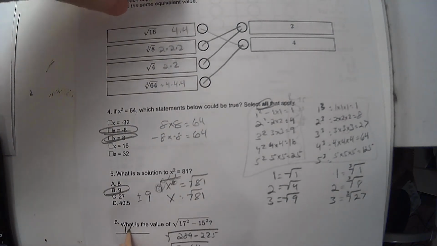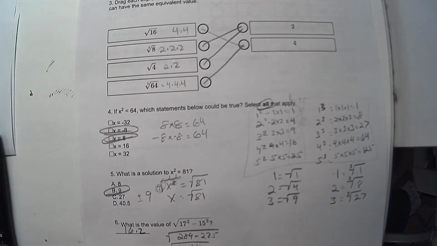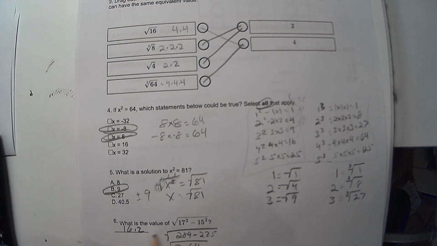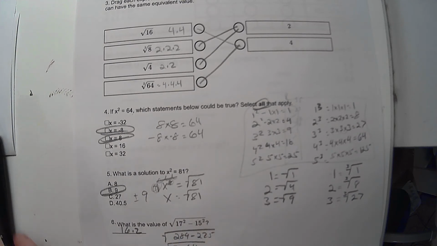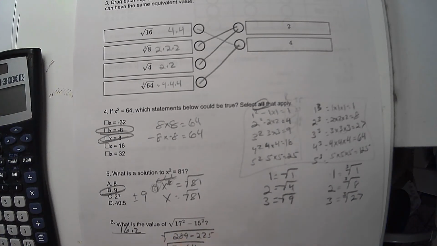That's going to give me 16.2. Alright, so in looking at this one, I come up with 16.2. That seems kind of strange, doesn't it? Let's go back and look at this one more time. I don't have my answer key with me, but I'm pretty sure something went wrong.